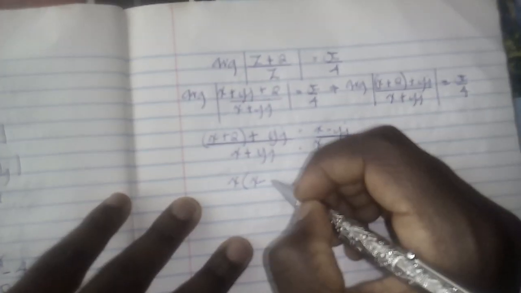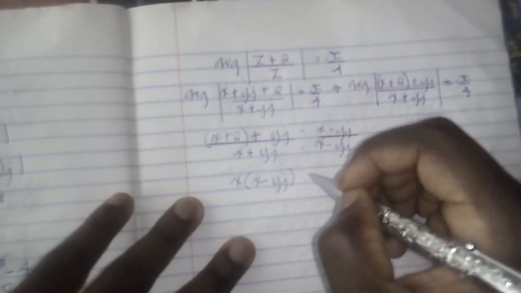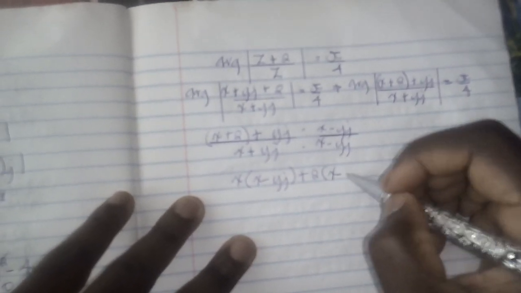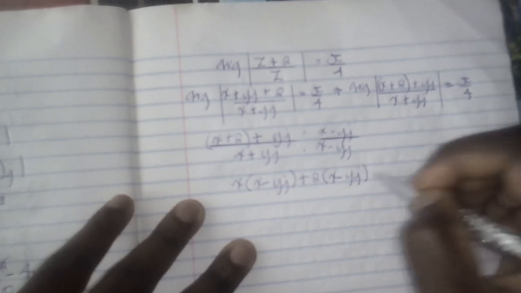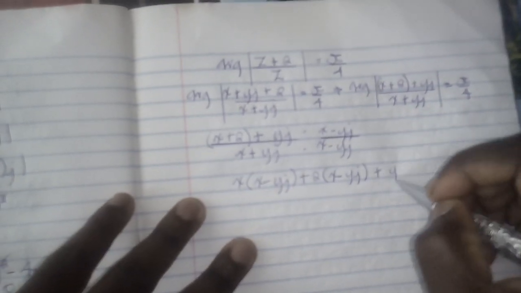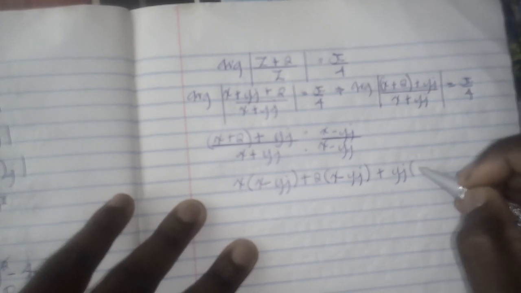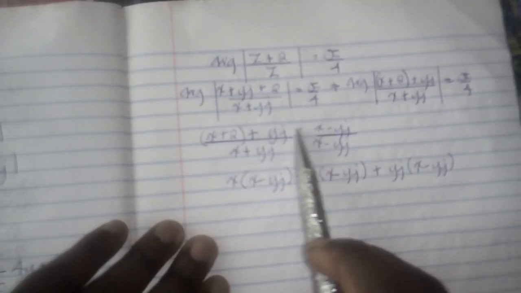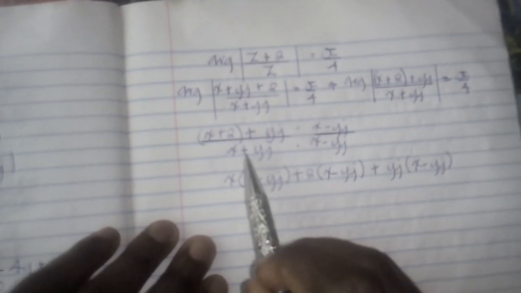x minus yj plus 2 x minus yj plus yj x minus yj. Remember, this is the numerator, multiplying everything in the numerator with the complex conjugate of the denominator.